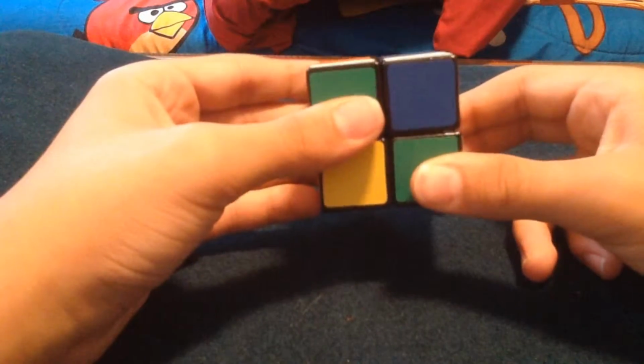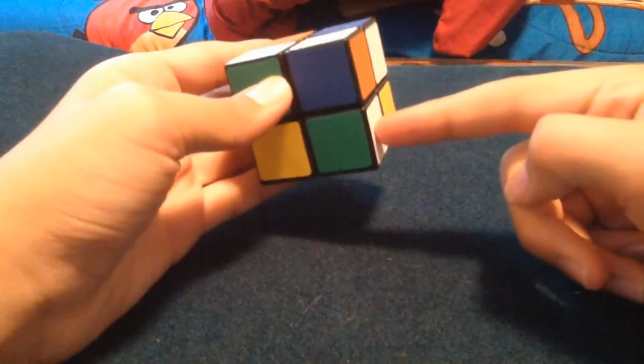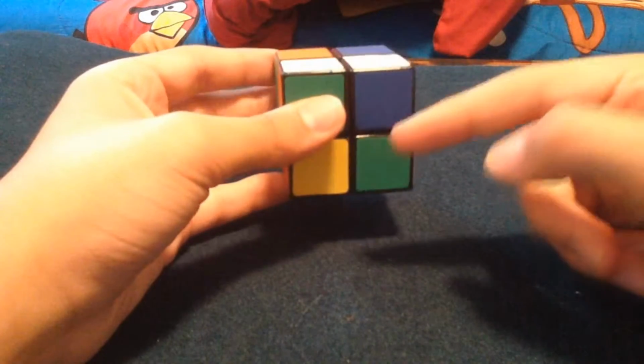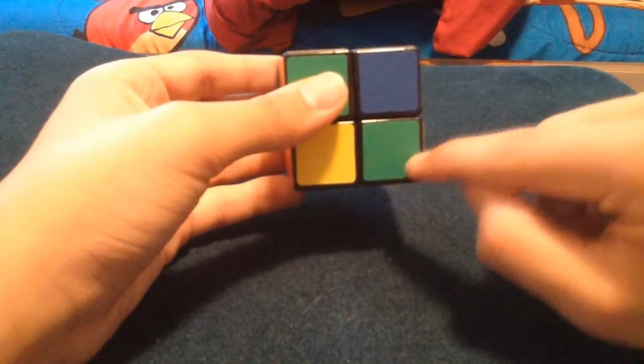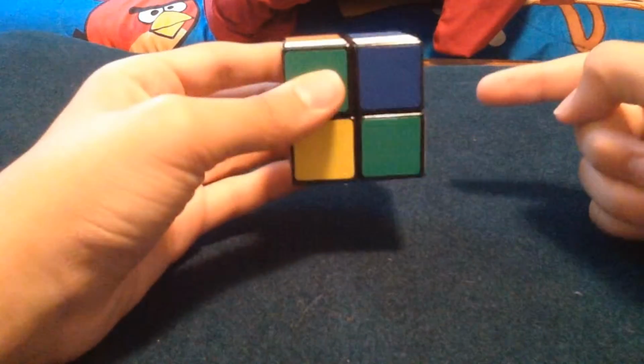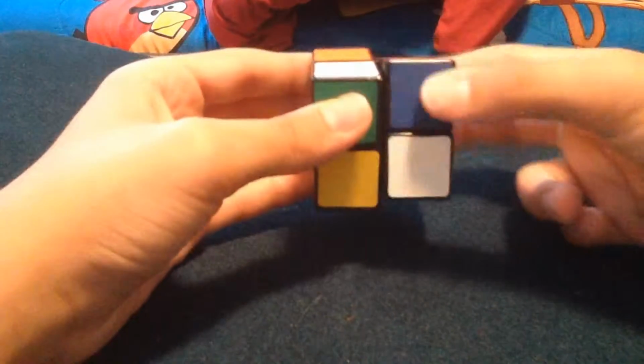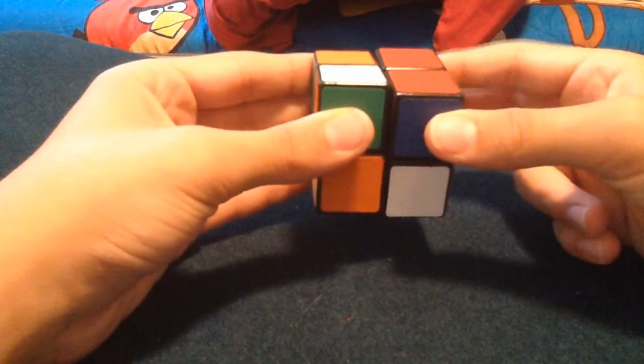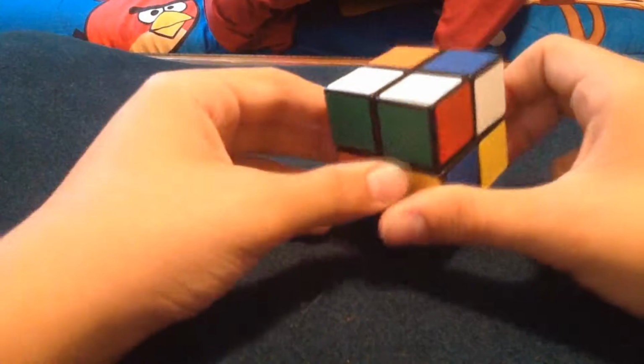So we're going to put it under where it needs to go, and we're going to look at which way the white is facing. When it's under, you're going to want to have the block to your right. As you can see, it's on the right side. So if the white is facing your right, do the algorithm R-I, D-I, R. And it places the corner in, just like that.